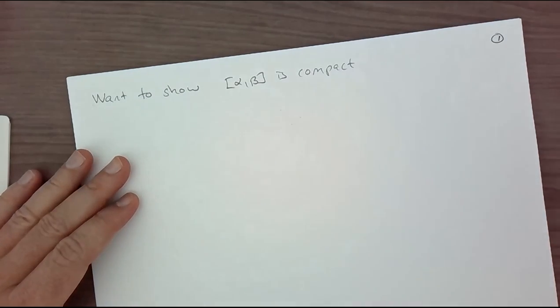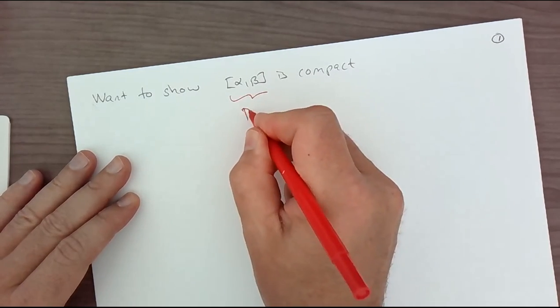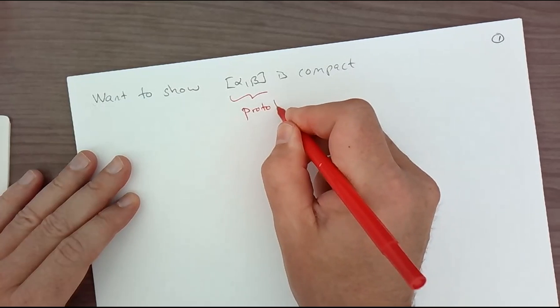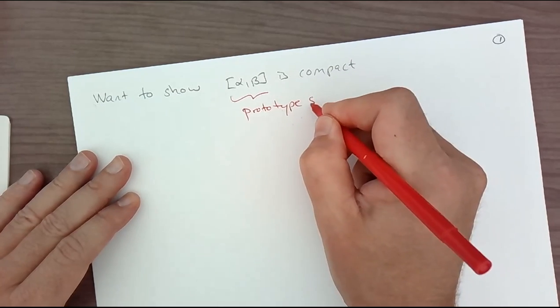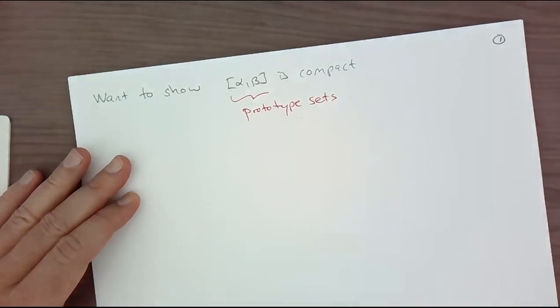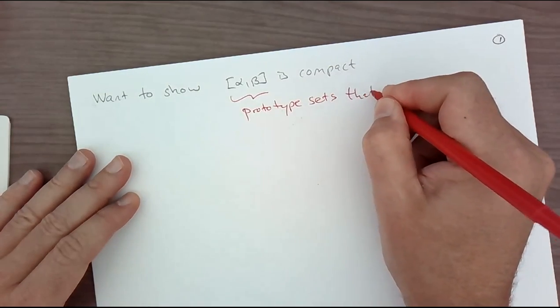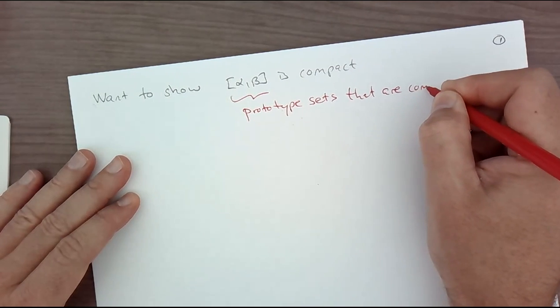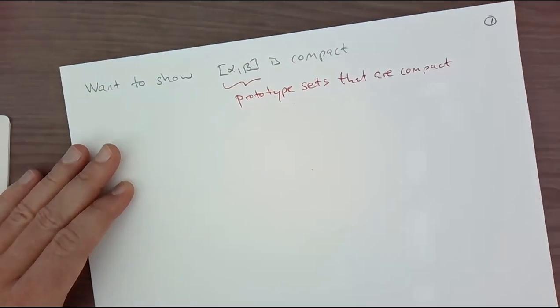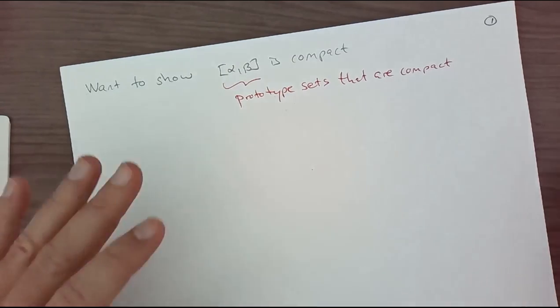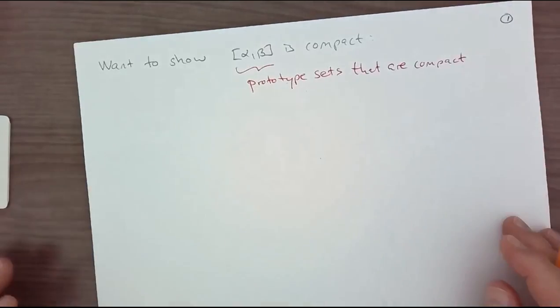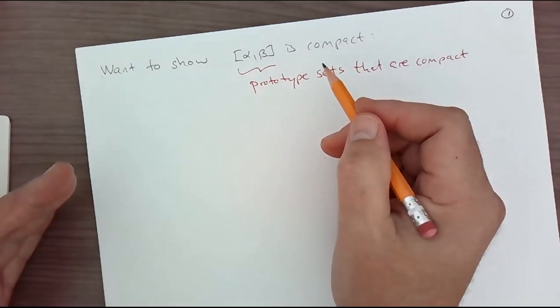This is the prototype of sets that are compact. So how would one go about doing this? So what does it mean to be compact?